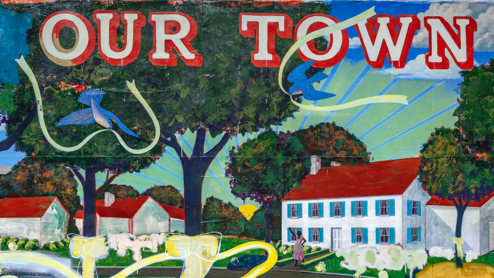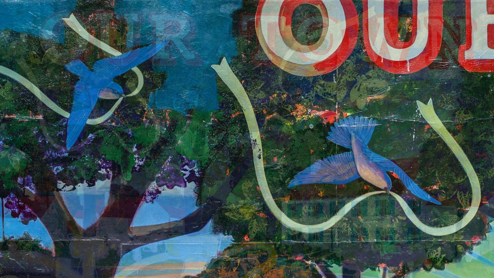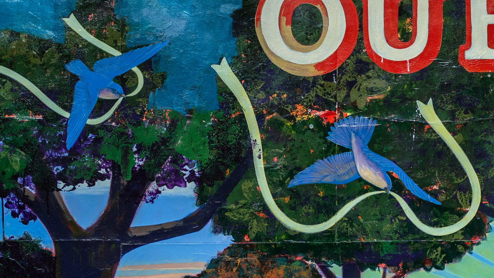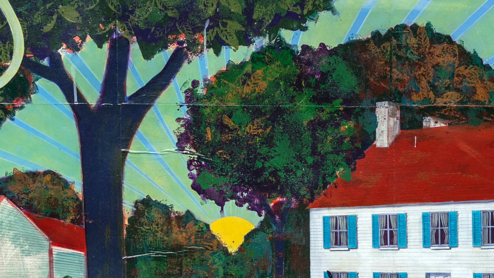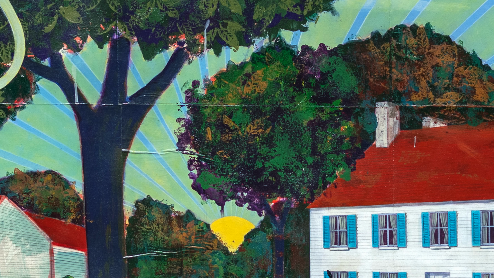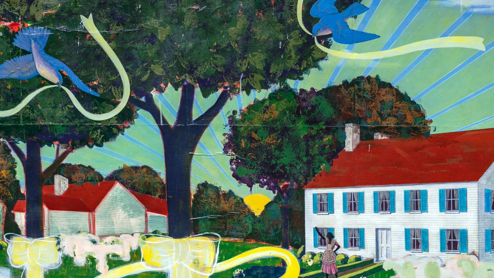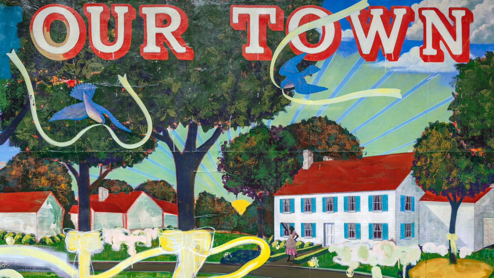So we look up at Our Town and we notice bluebirds carrying ribbons, and then behind that, the sun that seems to be rising, the rays of light that come from it. There's something very cartoonish. It is beautiful. It's Disney-esque. The bluebirds of happiness.